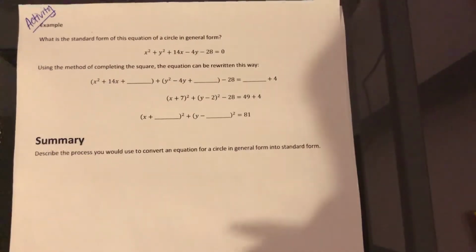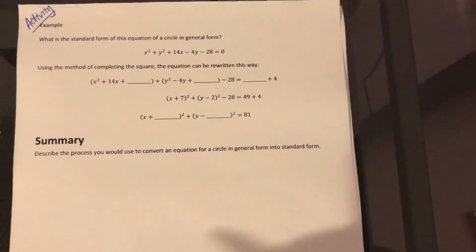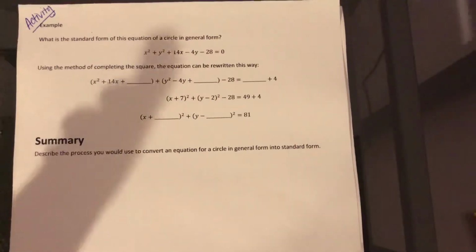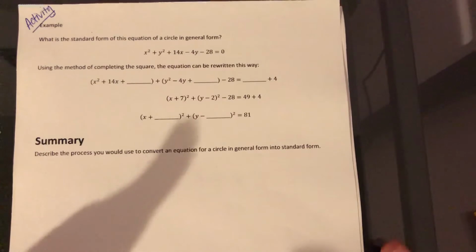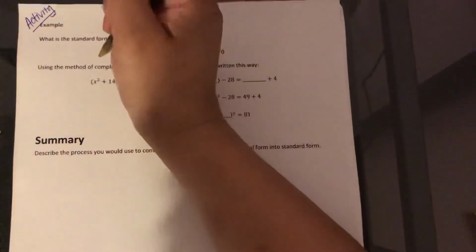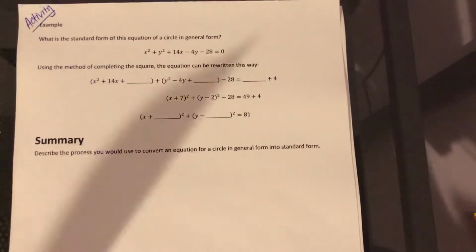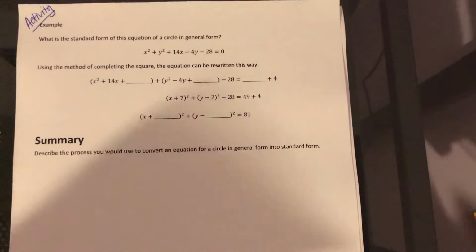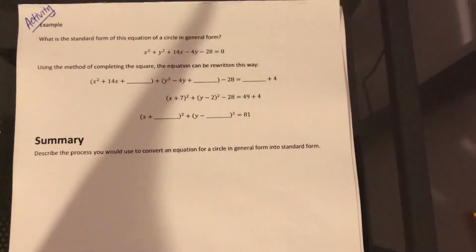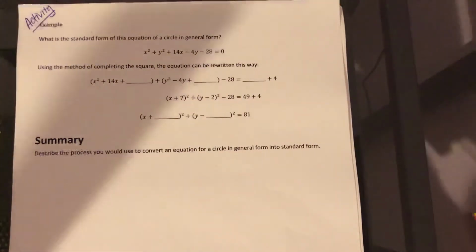What is the standard form of this equation of the circle in general form? So this is what mainly your mastery test is going to be about, this type of example. I'm going to label this example. Go back and look. That way when I go to the mastery test, they're all labeled the same. I've got an example 1, I've got an example 2. So this is going to be example 3. That way if I say go back to look at example 3, you know which one I'm talking about.